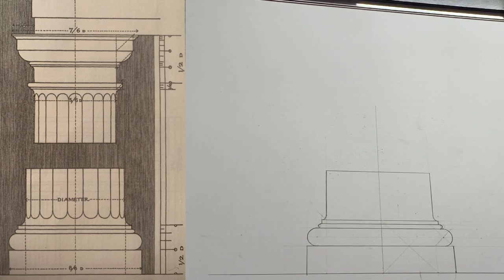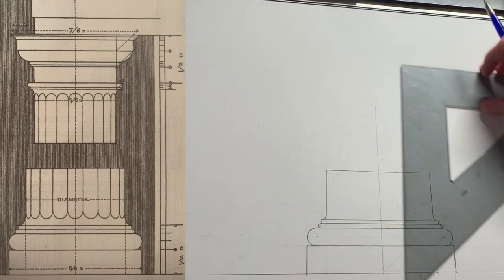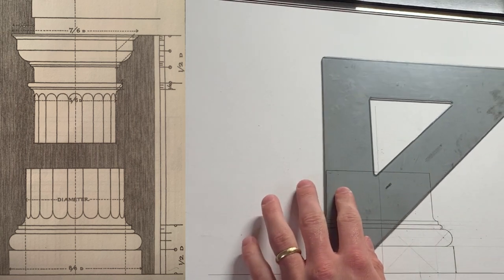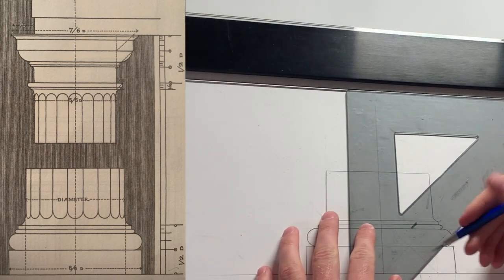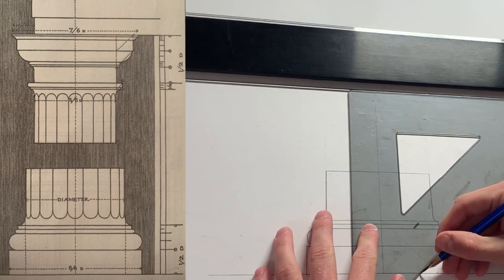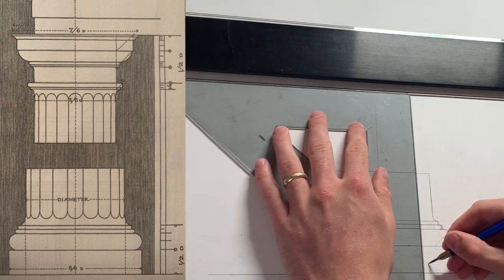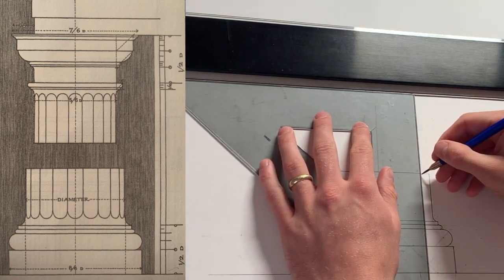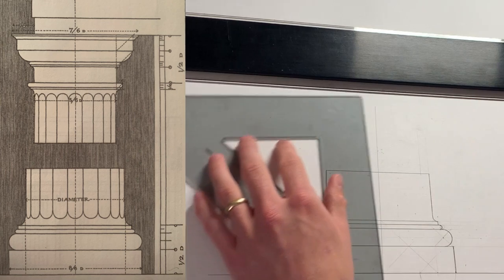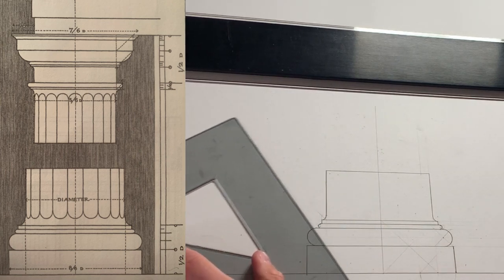So the way you can figure that out is by dividing what we have already done down here, which we've divided into 3 parts. Divide this last bit over here in half, like so. And at this intersection here, that is the width of the upper portion of the column. And then I'm going to do the same thing over here.